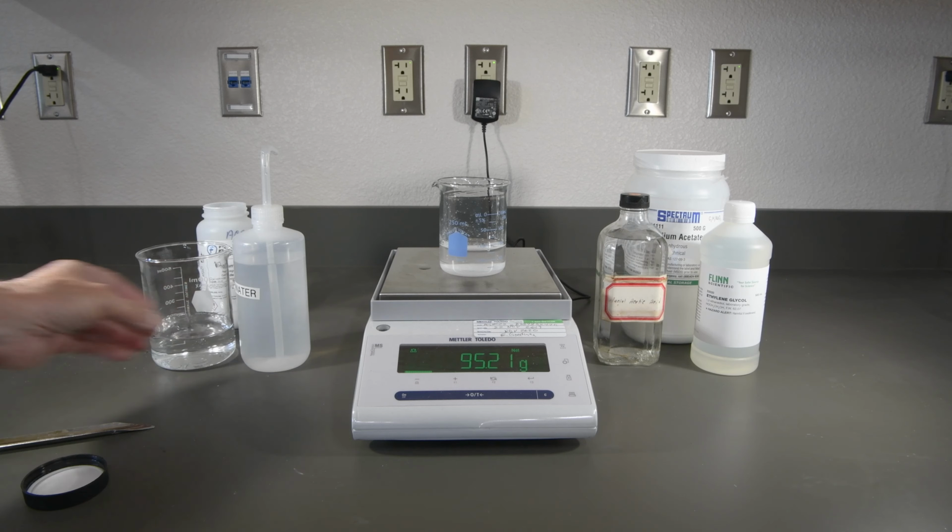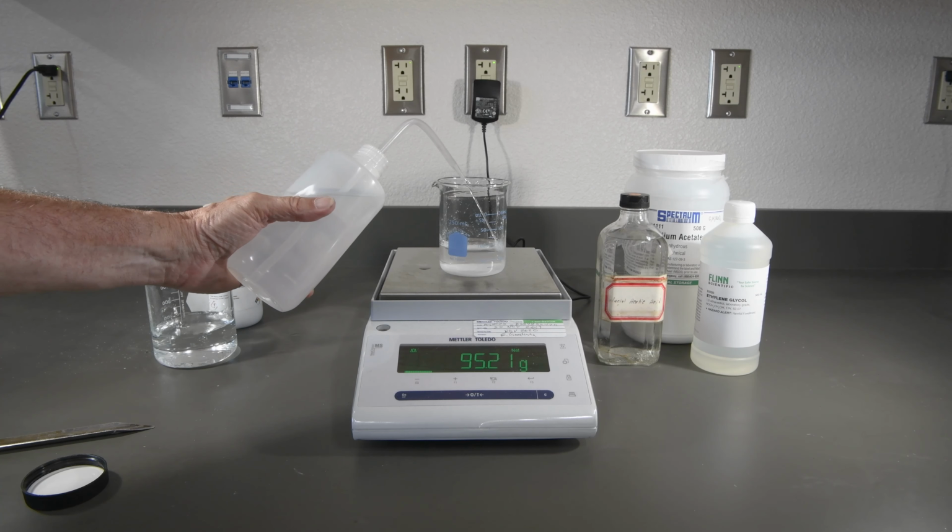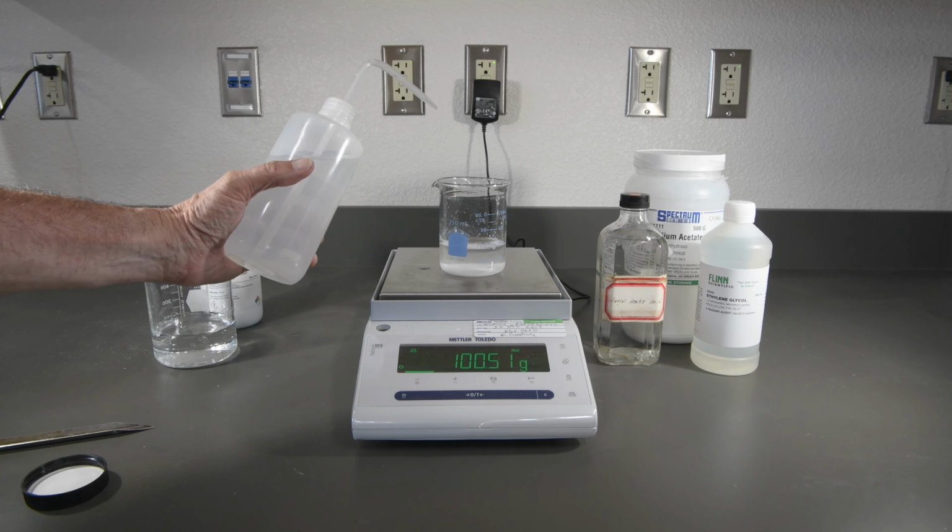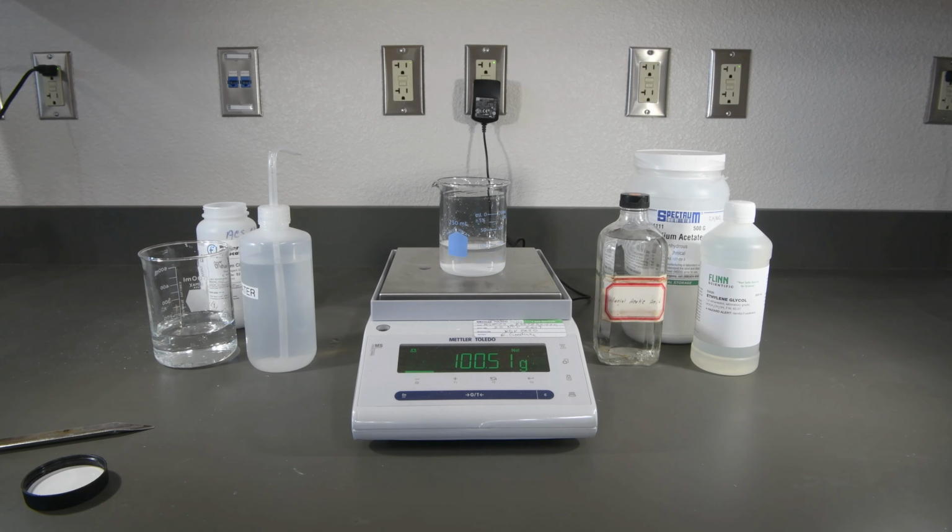And now we'll use our dropper bottle to finish up here. A little bit over, but it's pretty darn close to 100 again. So that should be our 10% solution.